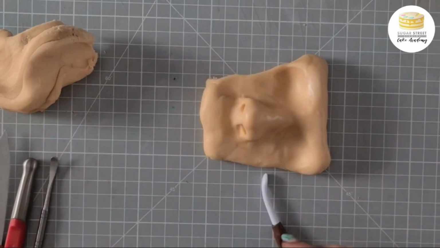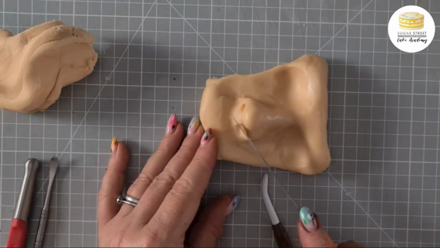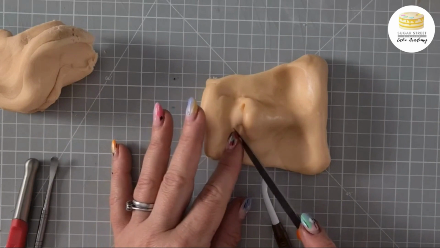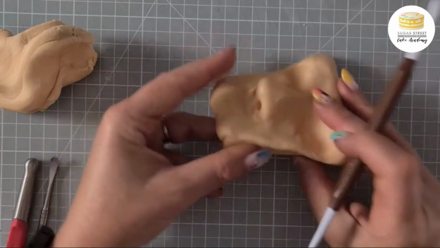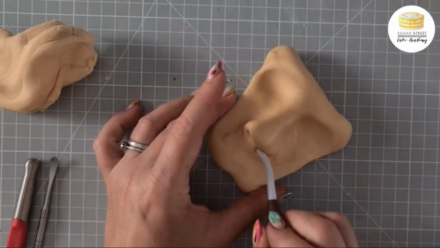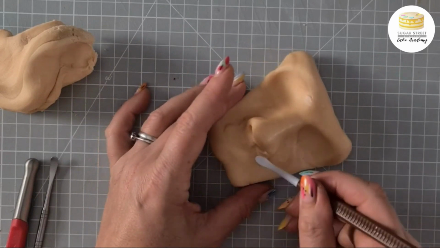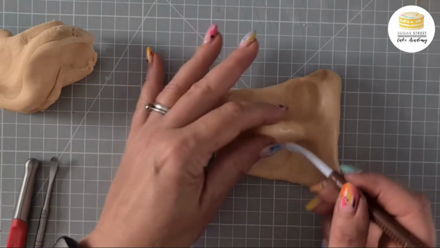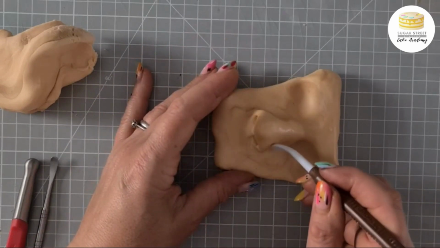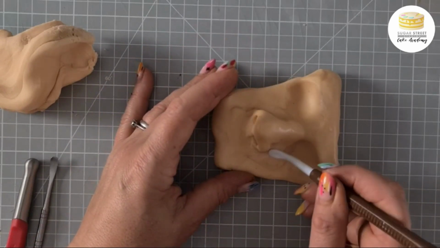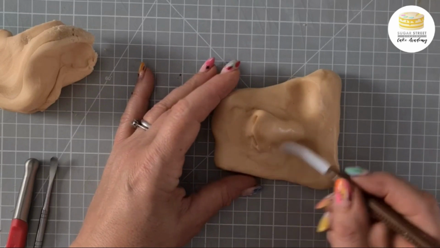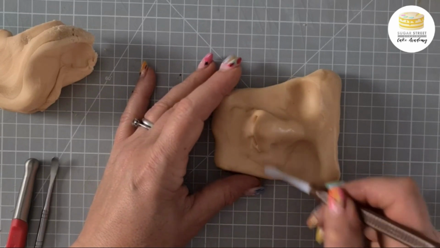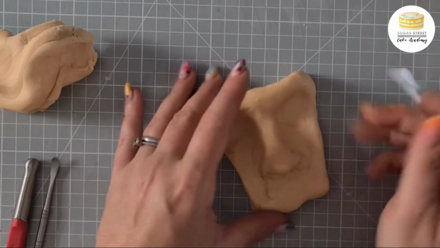Now nostrils are slightly angled. I'm just going to cut away a little bit here. You can see that. They are slightly angled, and we're going for a sort of cute feminine face here. So I don't need to exaggerate them or make them super crazy.